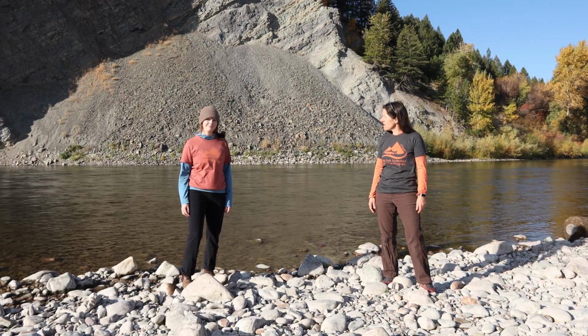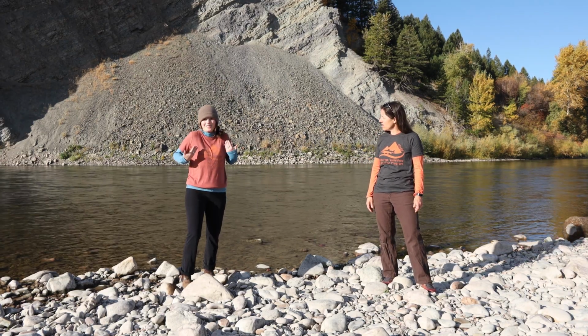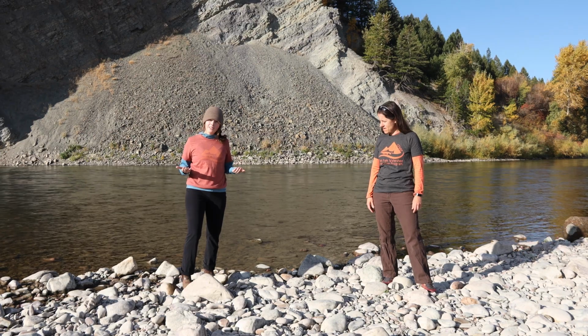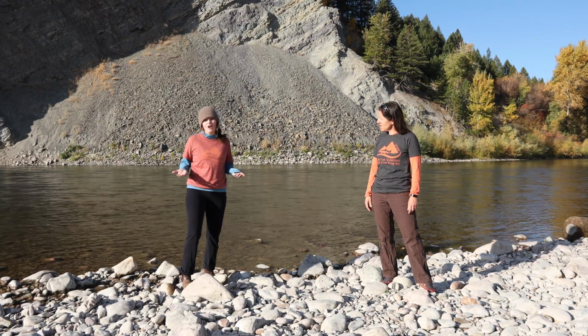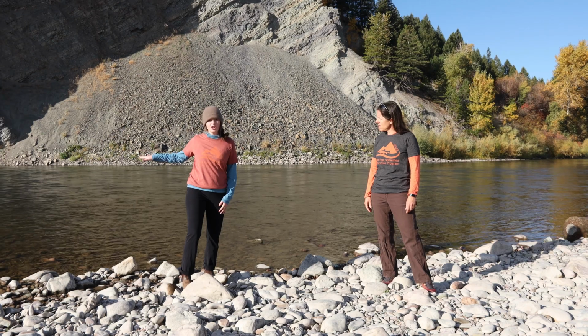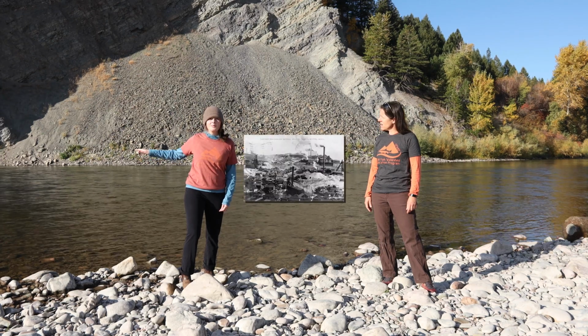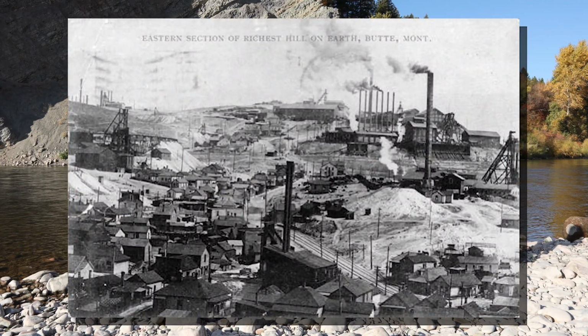Great question, Dalit. Well, for starters, humans. We have a big impact on conductivity in our watershed. Specifically here in the Clark Fork watershed, it has been heavily impacted by historical mining.